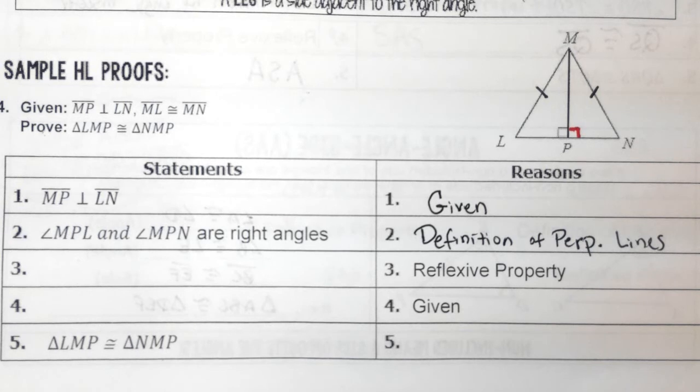By now we should all get line 3 right. We're going to go back to Bryce and make sure he can write it now. Bryce, line 3. Reflexive property. What's the statement? Say it again.